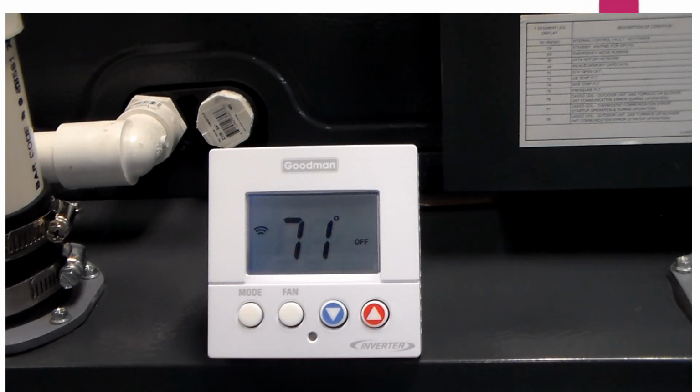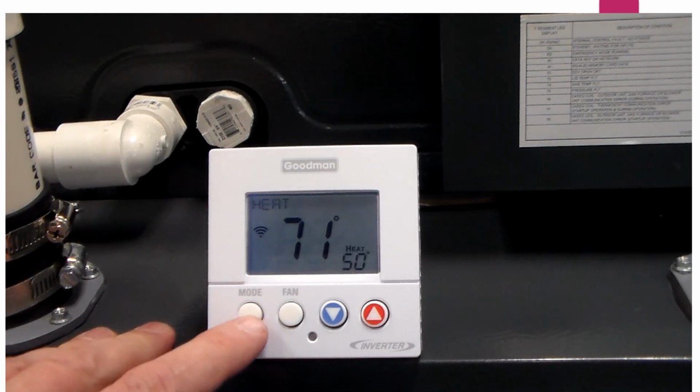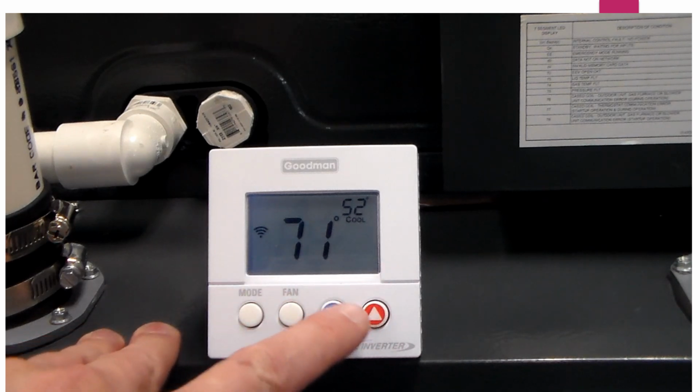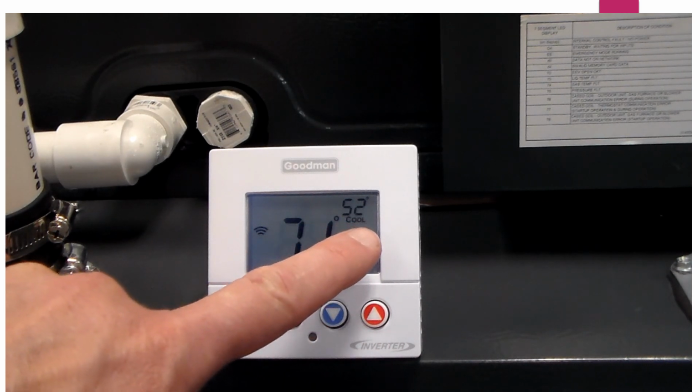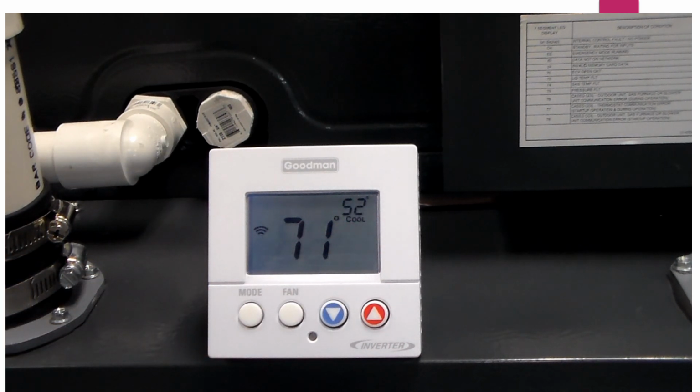Okay, and now we have our system pretty much ready to be put into service. We've applied our system profile. We have completed the test mode, and everything is back to the home screen now. The only thing left to really test would be the charge mode. We can initiate charge mode into this system by simply putting the system in the cooling mode and lowering the temperature to the lowest set point, which is 52 degrees.